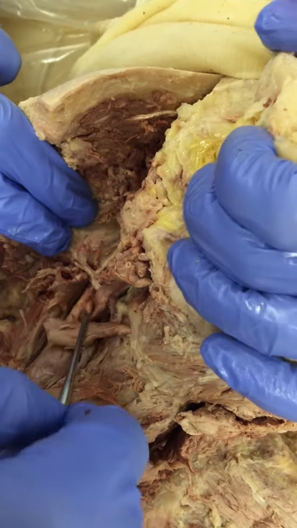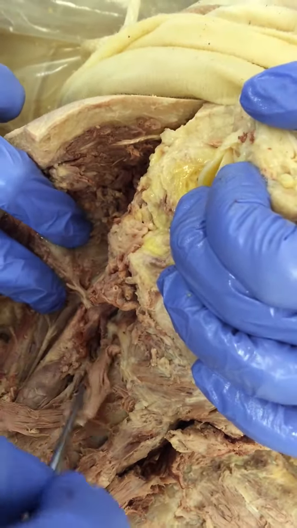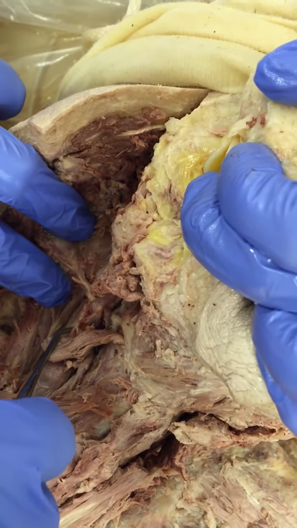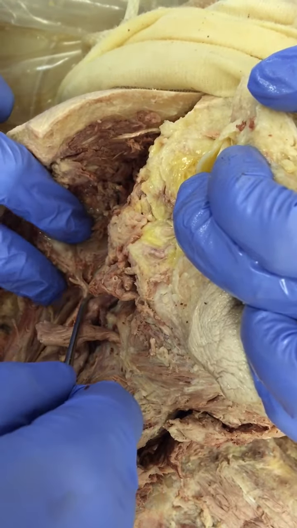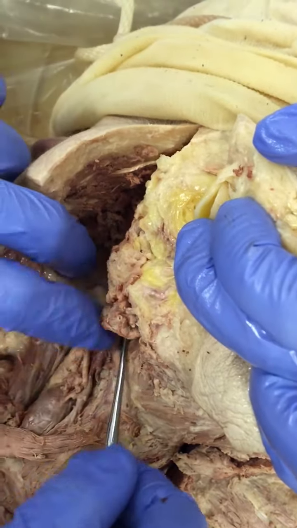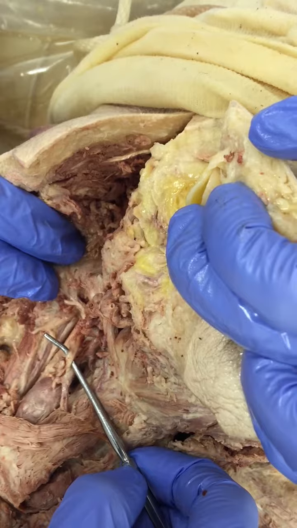All right. So, right here is the bifurcation of the common carotid into external and internal branches. Right there, you have your carotid body we talked about in class. So right here, the first branch off of that is the superior thyroid artery.